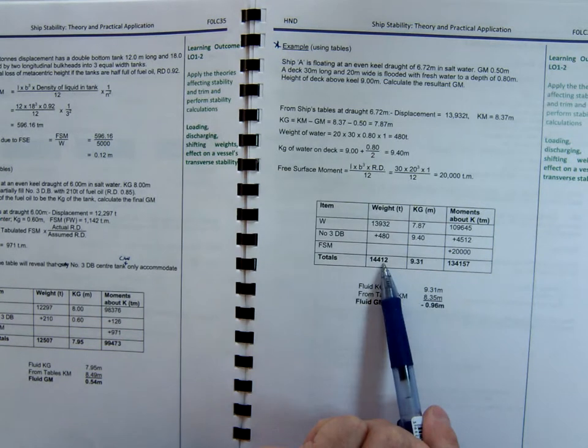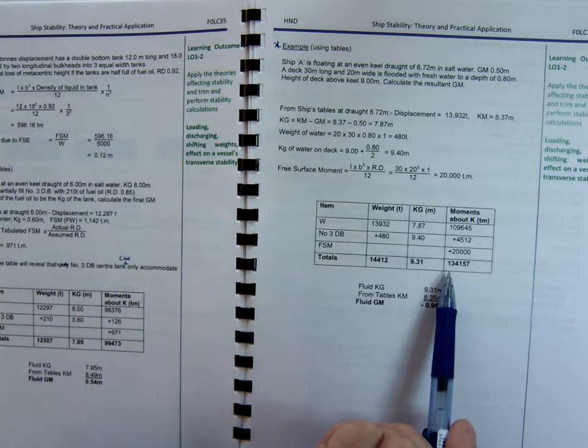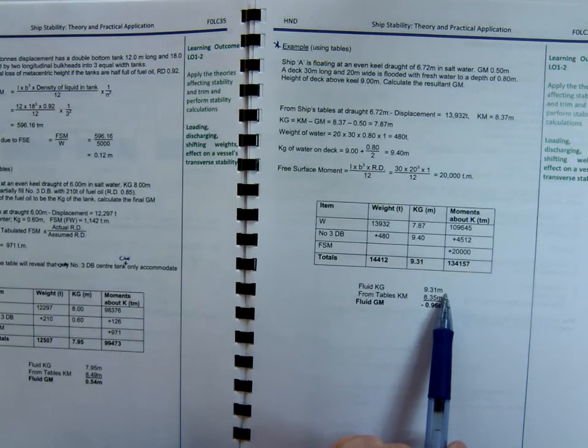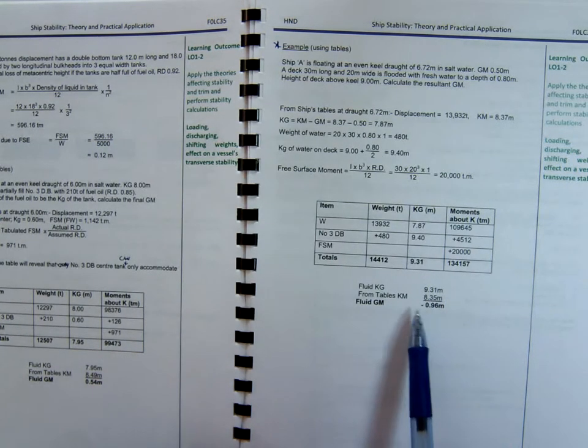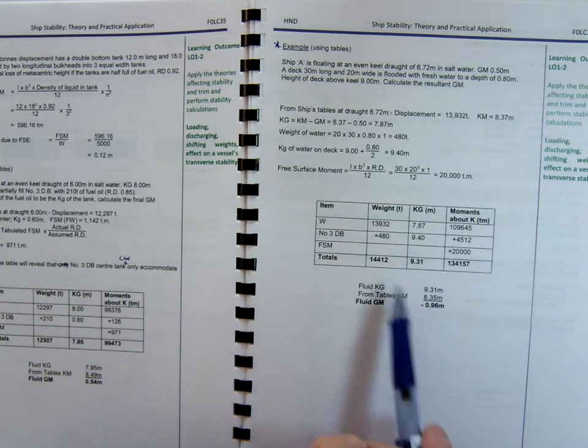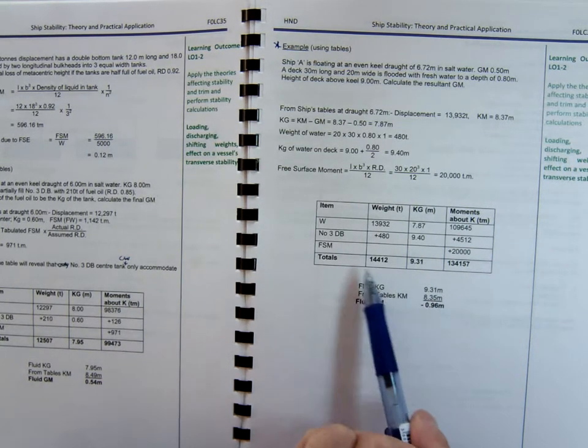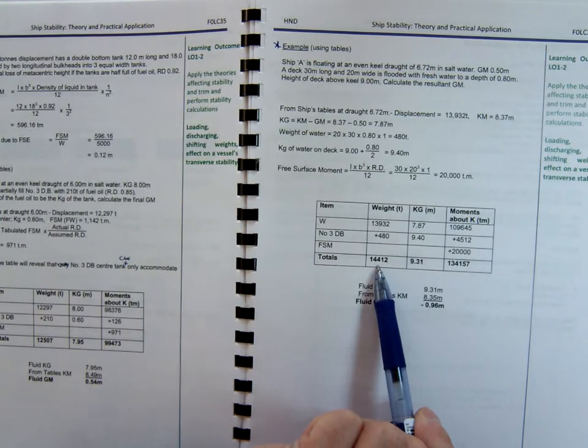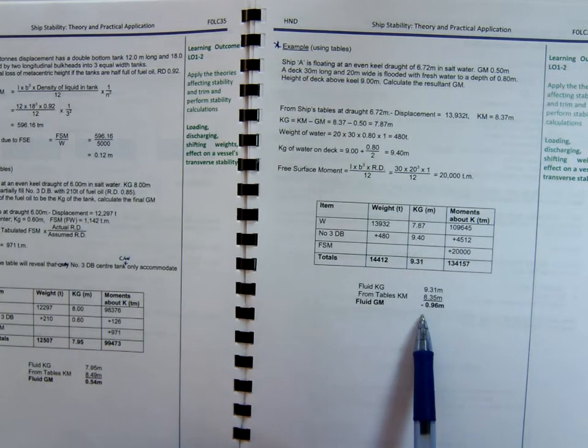When we divide that by our final displacement, it must increase the KG of the vessel. Because we've increased the KG, when we subtract it from the KM, it gives us a reduced GM value. So the fluid KG 9.31, from the tables, interpolate to get our KM at 8.35 with the final displacement, and gives us a fluid GM of minus 0.96.